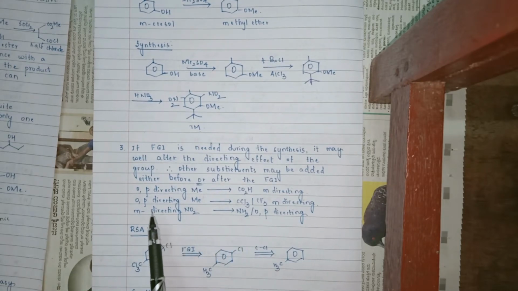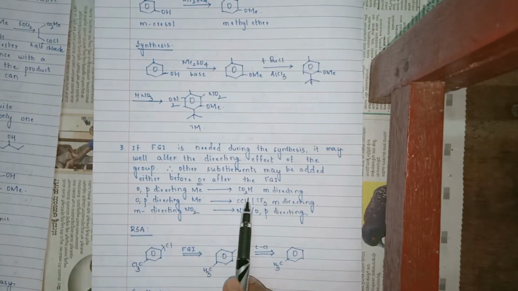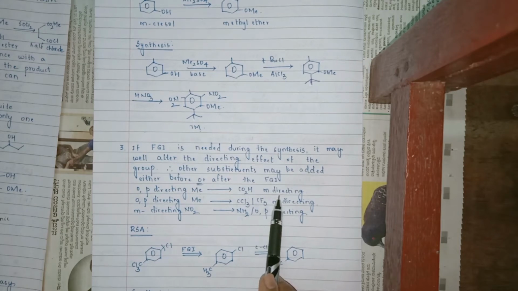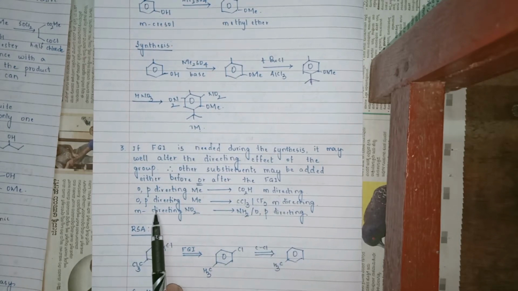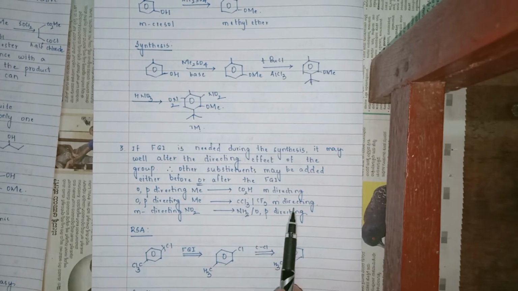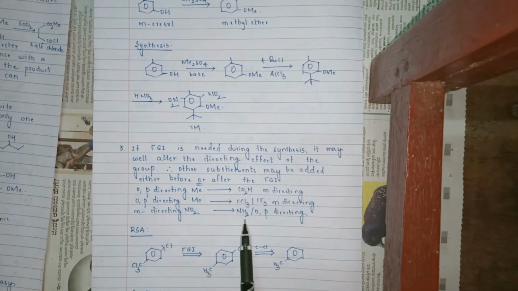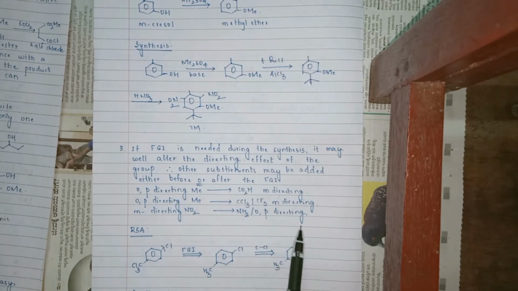Now in this system, if I want an ortho-para directing group, there will be a methyl. If there is a carboxylic group, then it is a meta directing system. Ortho-para directing methyl can be converted to CCl3 or CF3, which are meta directing. Meta directing NO2 can be converted to NH2, which is ortho-para directing.